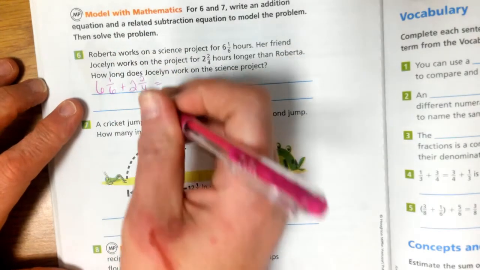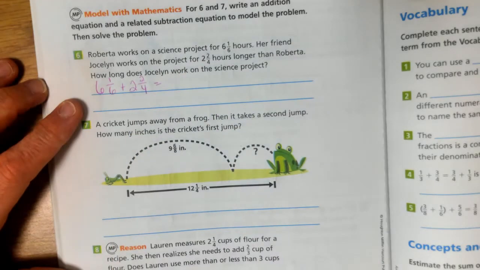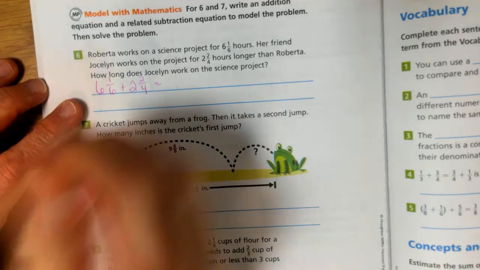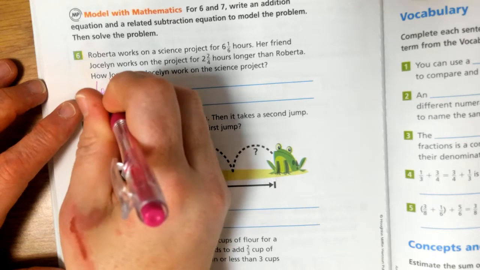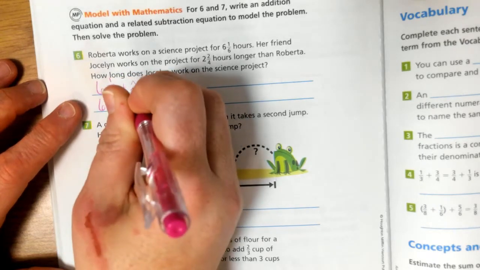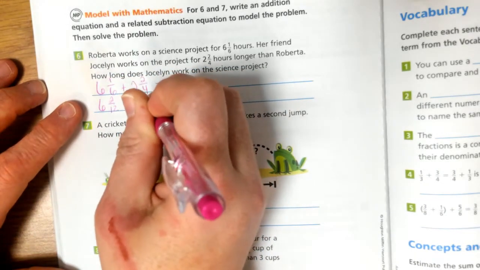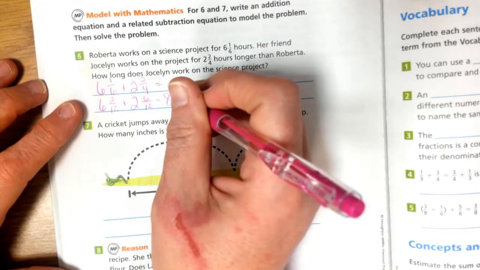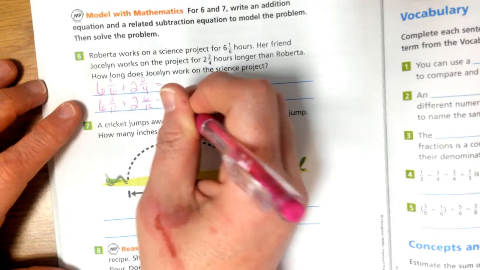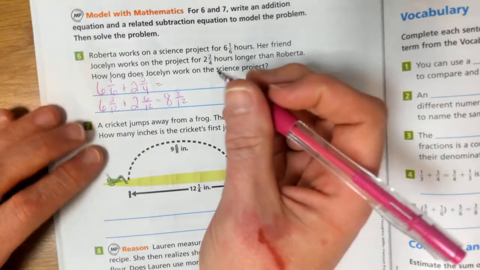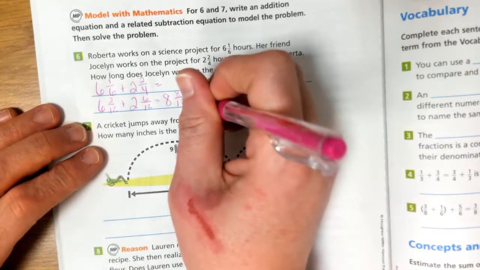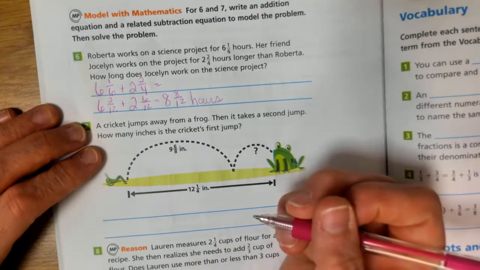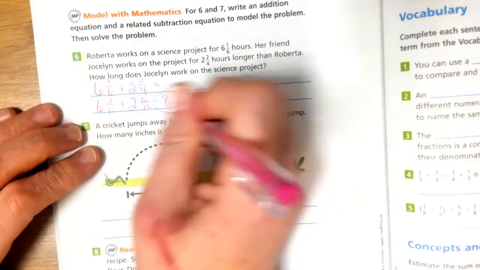So I'm going to rename, we've got 2 fourths, let's do twelfths. So we're going to have 6 2/12 plus 2 6/12, which equals 8 8/12. 8 8/12 hours is how long Jocelyn works.